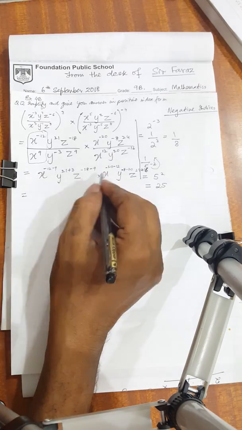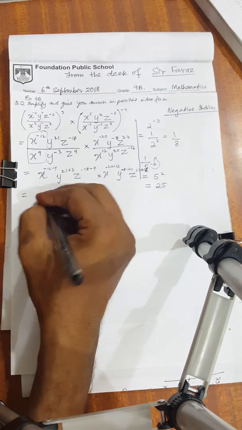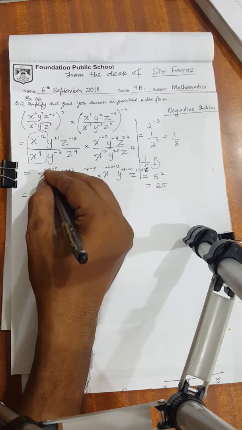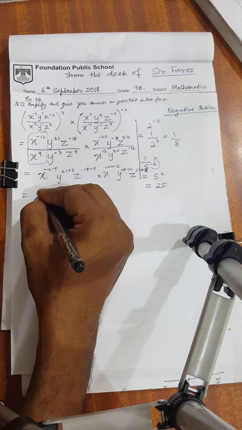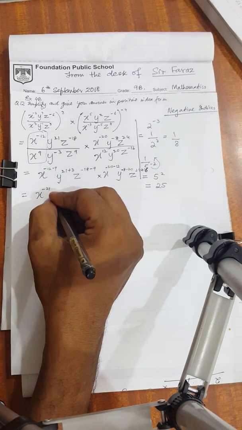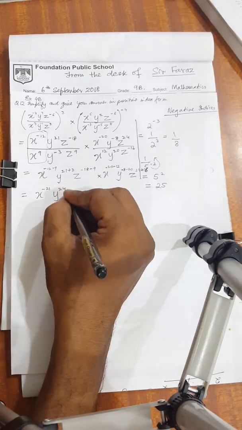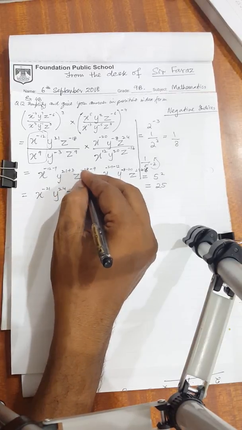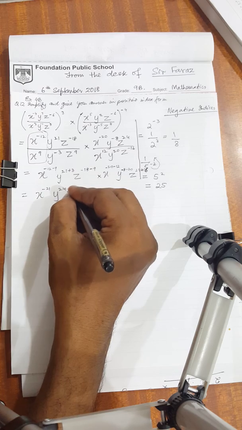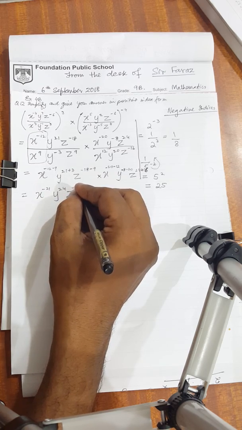So before adding up these powers, first we simplify. Negative 12, negative 9 becomes negative 21. 21 plus 3 becomes 24. Negative 18, negative 9 becomes negative 27.